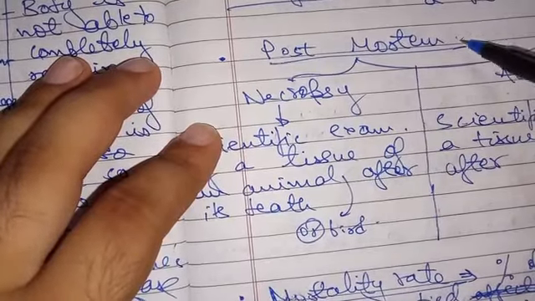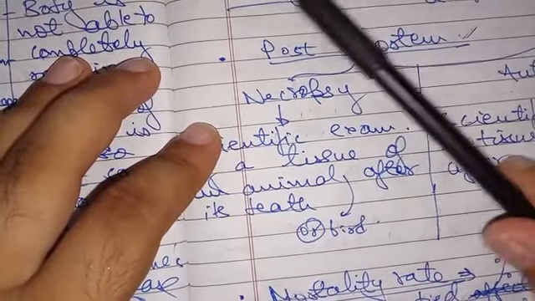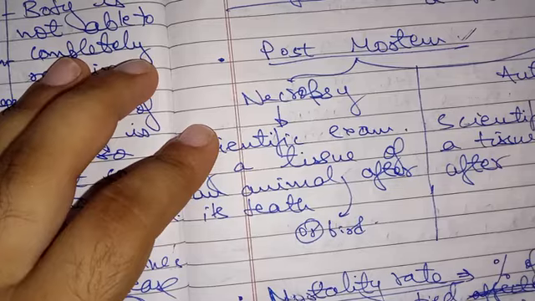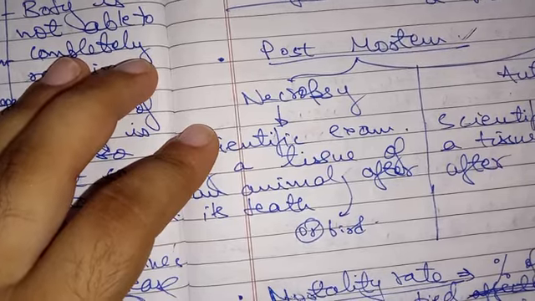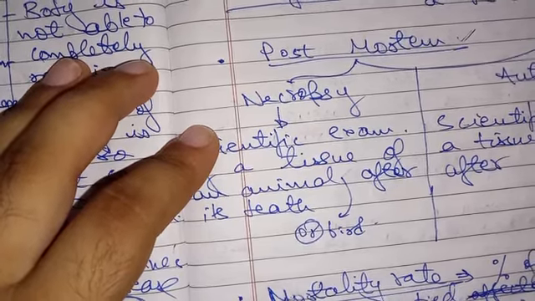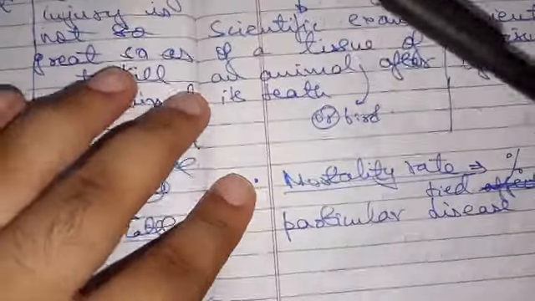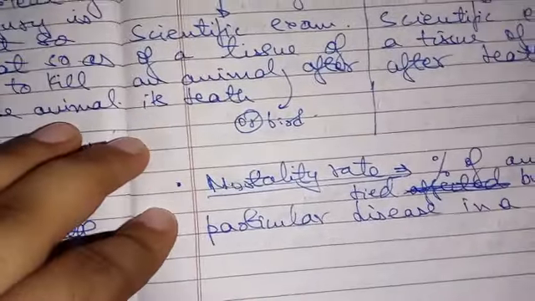So how will you define postmortem? Postmortem simply can be defined as the scientific examination of the body of any dead animal, individual or bird to identify the cause of disease. That is called postmortem. But in case of animal and bird, it is called necropsy. In case of human, it is called autopsy.